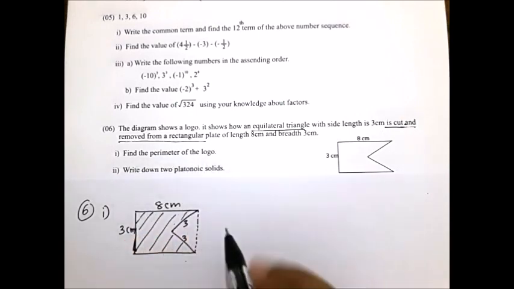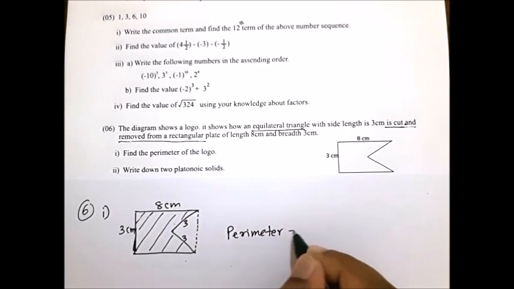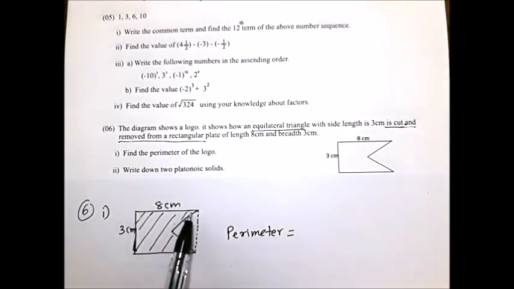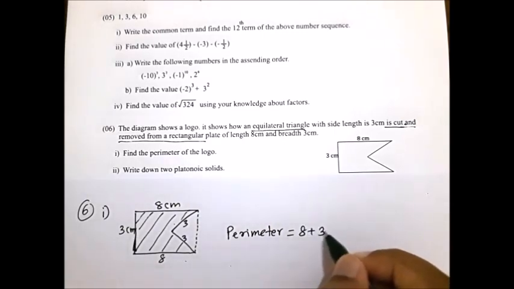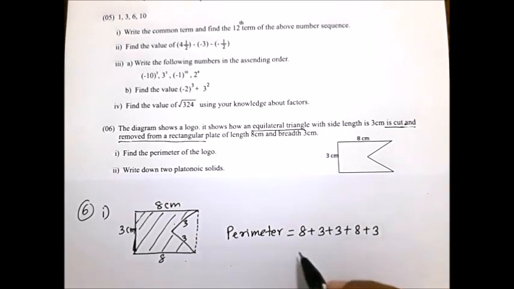First part asks find the perimeter of the logo. Perimeter equals here 8, 3, another 3, and this one 8, and here 3. 8 plus 3 plus 3 plus 8 plus 3. Answer is 25 cm.